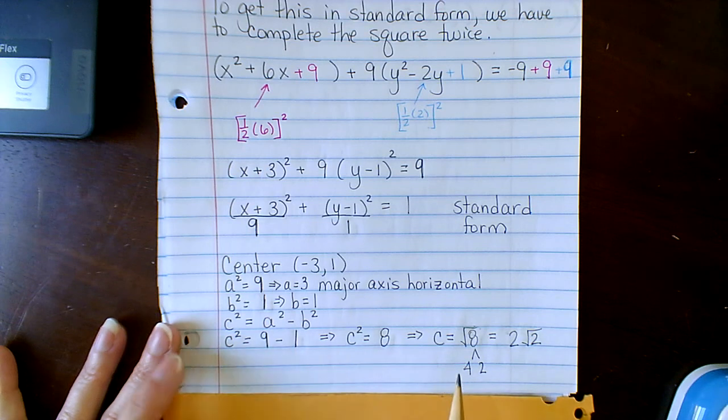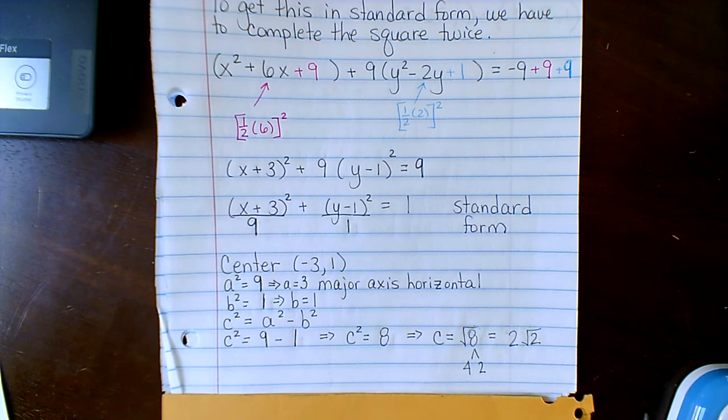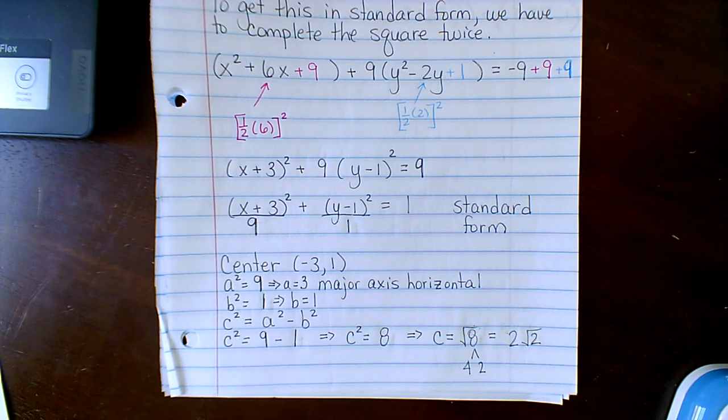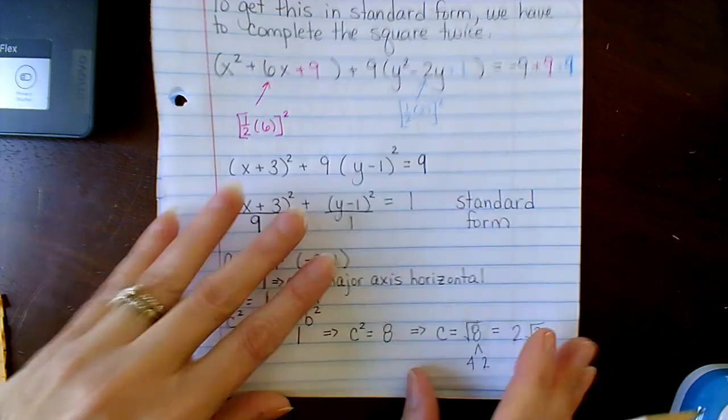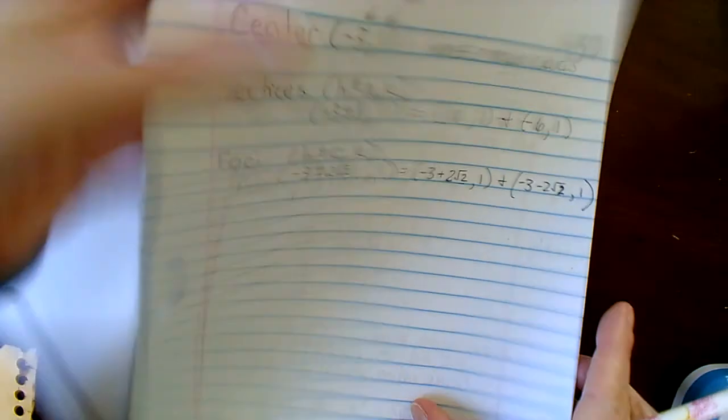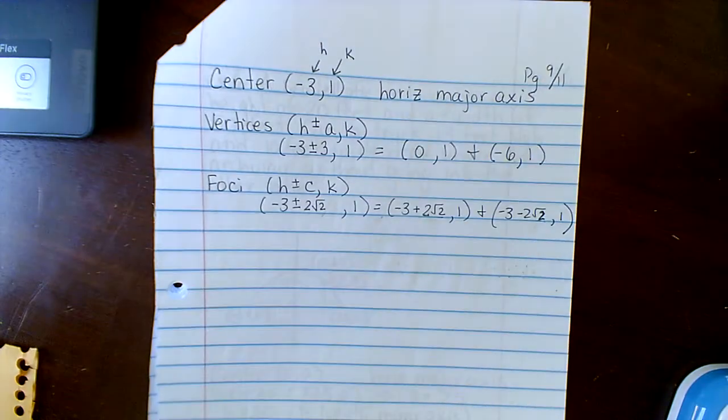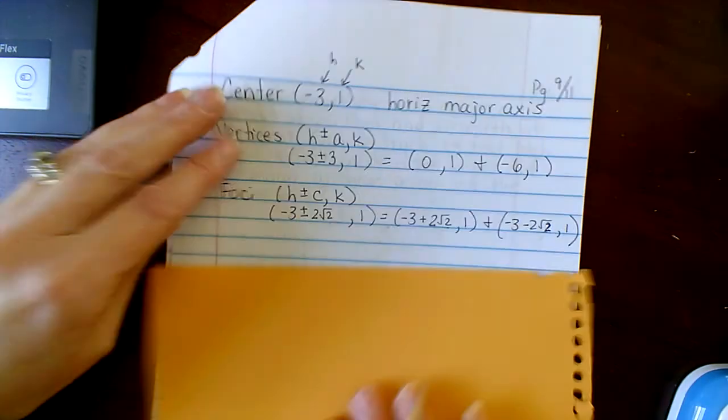I have that relationship between a, b, and c that I can then use to find that c is 2√2, or square root of 8. And I'm going to need c to find those vertices. Or sorry, the foci. Sorry, not the vertices, the foci.